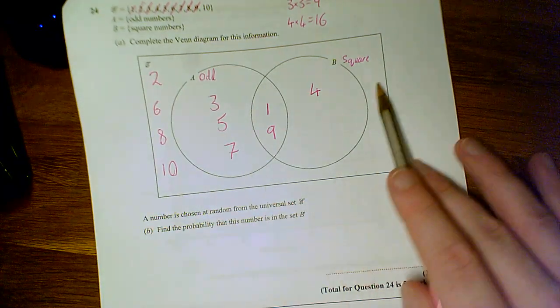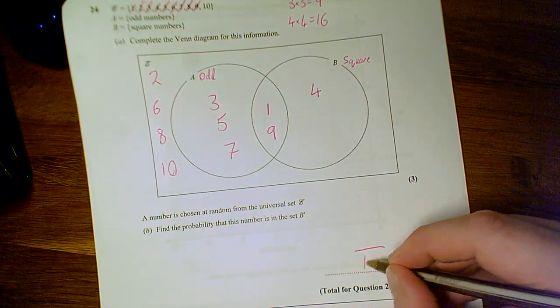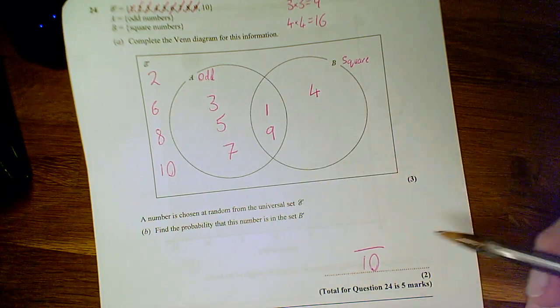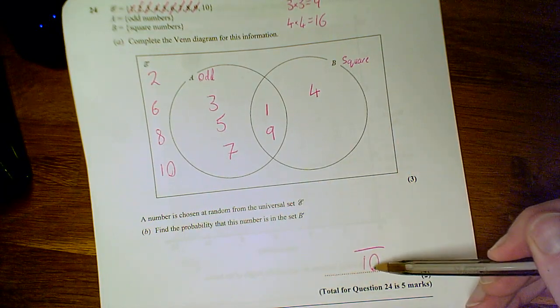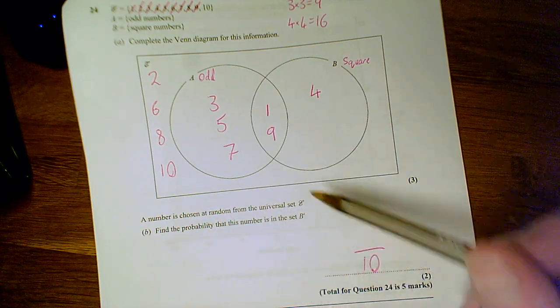Okay, now we randomly choose a number. So we're going to randomly choose one of those 10 numbers. What's the probability that it's in B dash? Well, first off, it's going to be some amount out of 10. That, by the way, was worth a mark. Just anything out of 10 was worth a mark. So find the probability this number is in the set B dash.